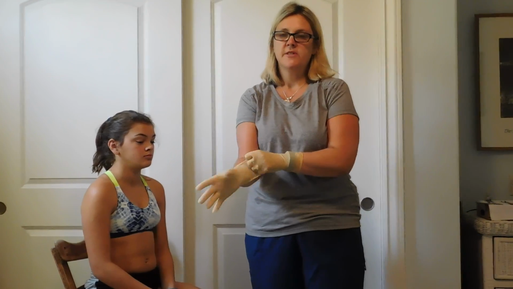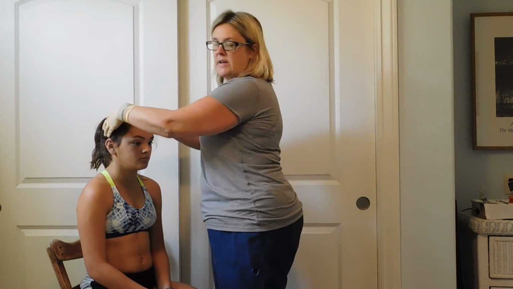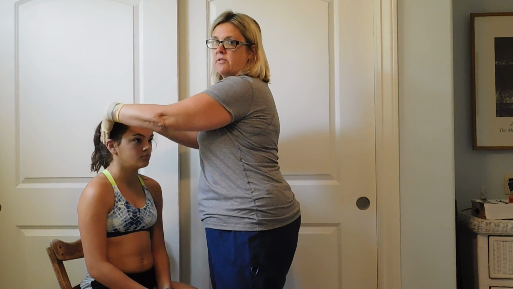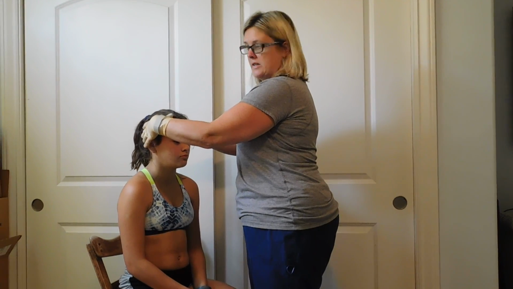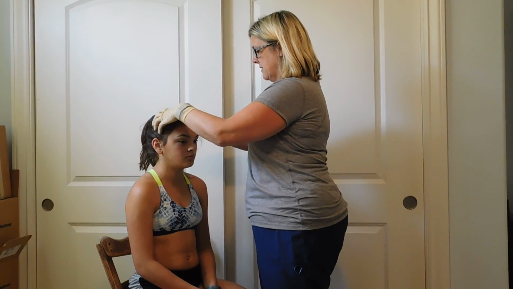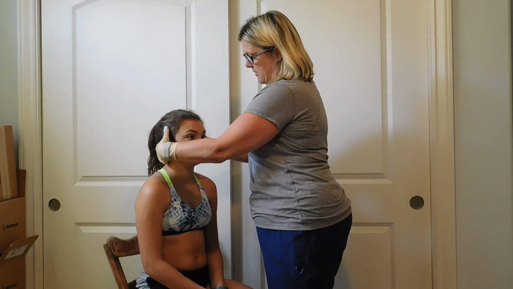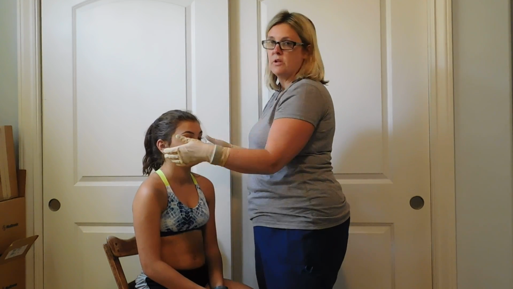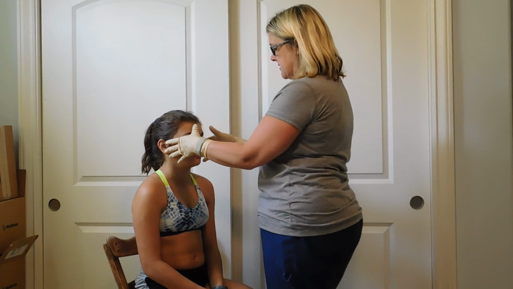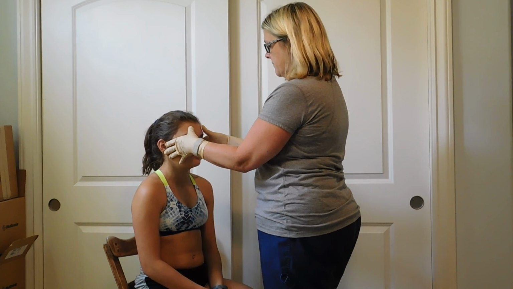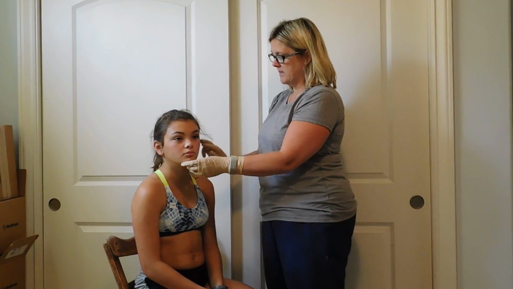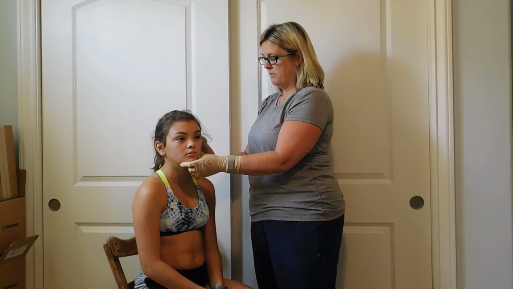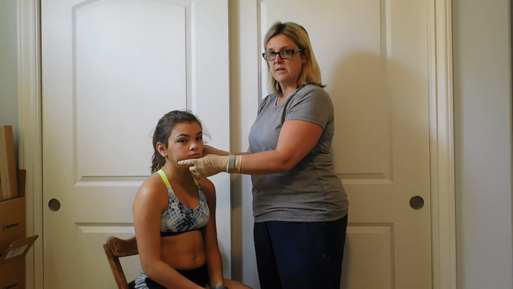My initial part of my physical exam will include an inspection of Mairead's skull and head. I'm inspecting for any nodules, for any bumps, for dry skin, for any break in skin. Mairead, do you have any pain where I'm touching? No. Next, I will check her frontal and maxillary sinuses. Does that cause pain? No. Does that pain? No.